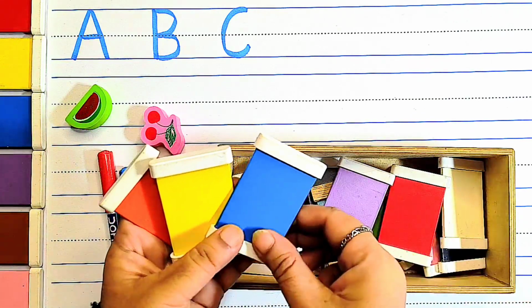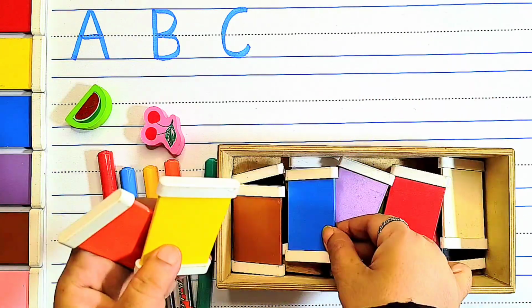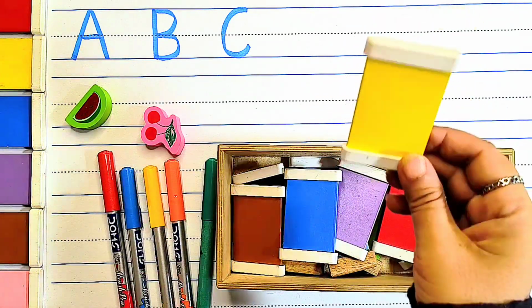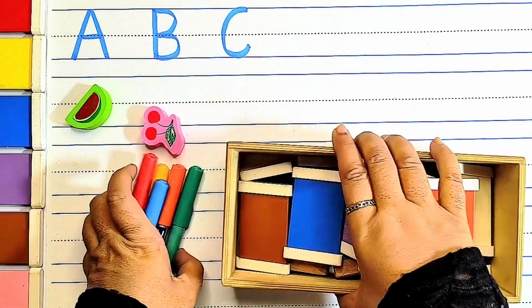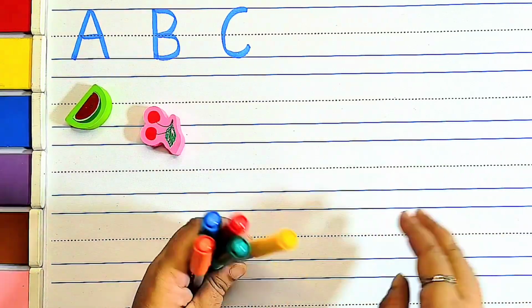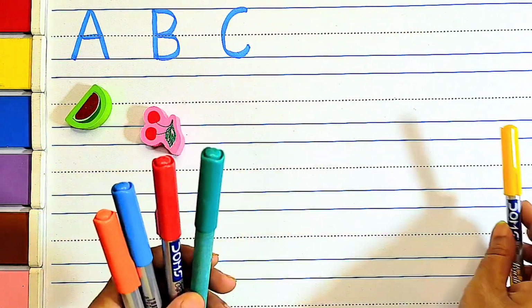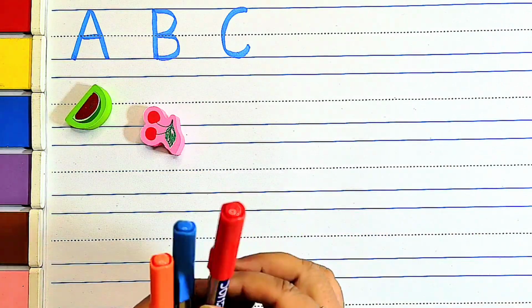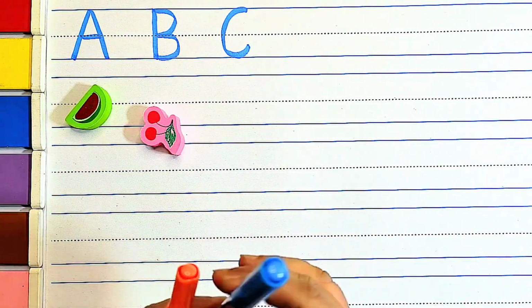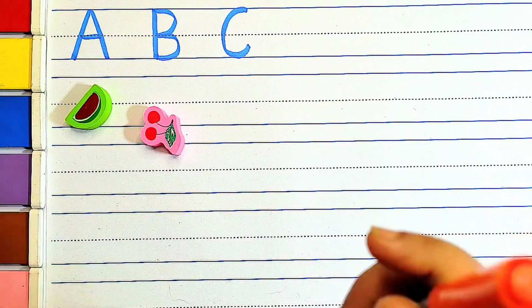purple, blue, yellow, orange. Yellow, green, red, blue, orange.